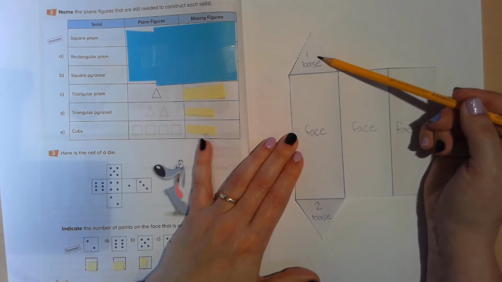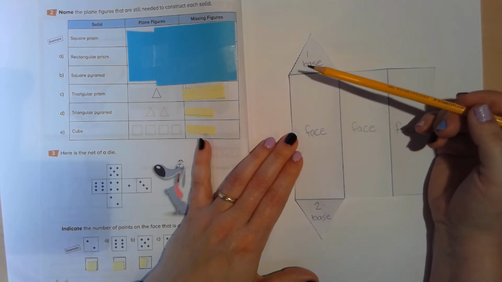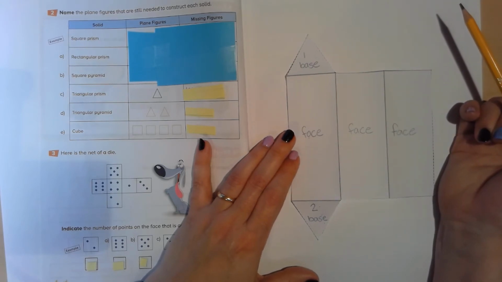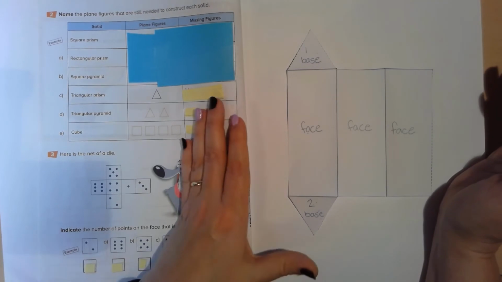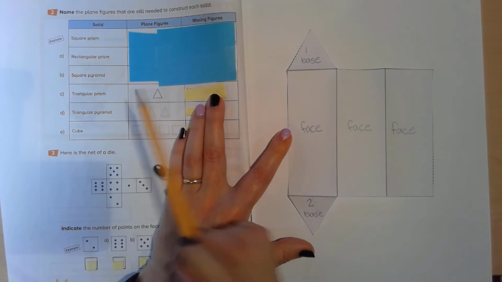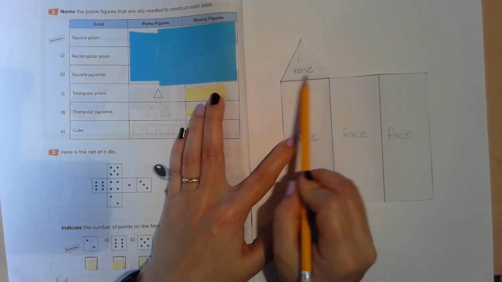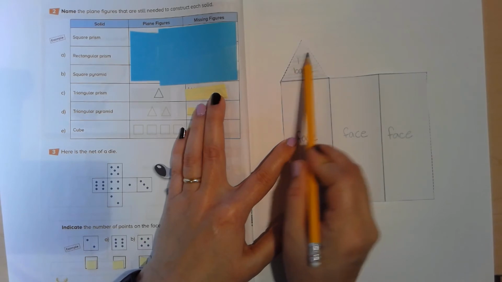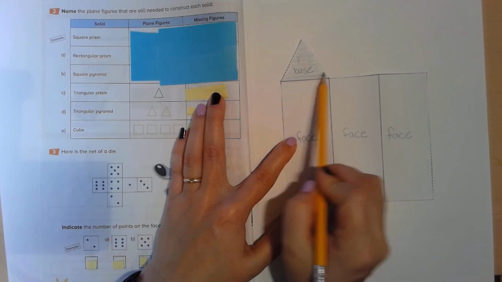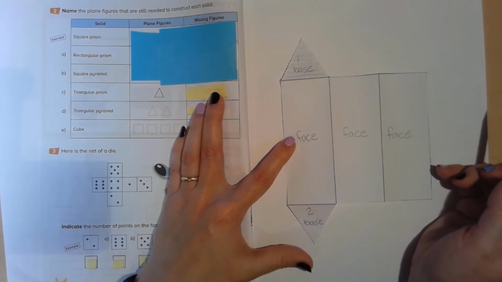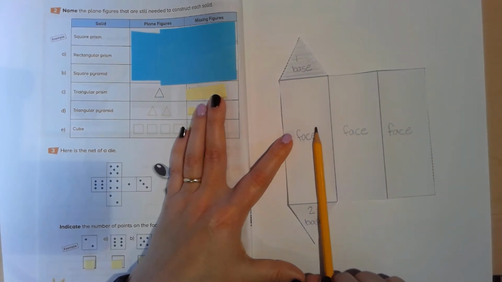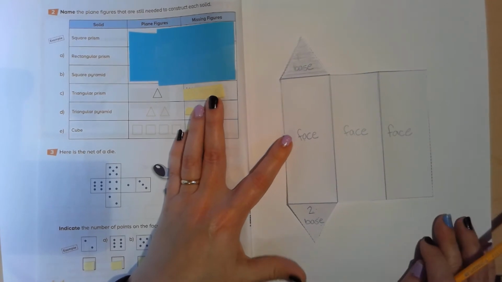So now, I'm trying to do a triangular prism. Prisms have two bases, and a triangular prism has two bases that are triangular. I think I'm right now. Okay, so they're asking, what's missing in this figure that they've drawn? Well, they've only drawn one triangle. So I'm going to shade it in for you. There we go. One triangle. Now what am I missing? Well, I'm missing my base here, so another triangle, and I'm missing my three rectangular faces.